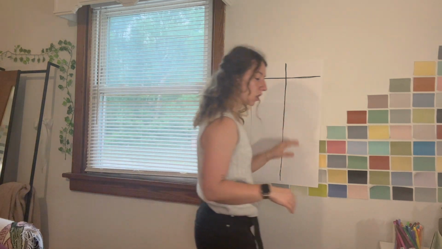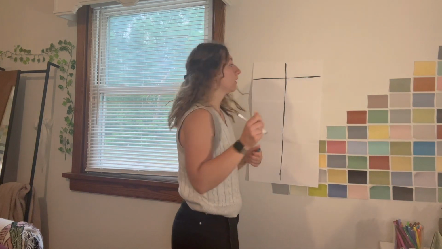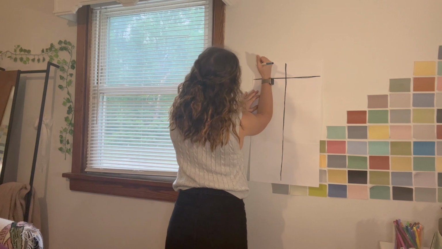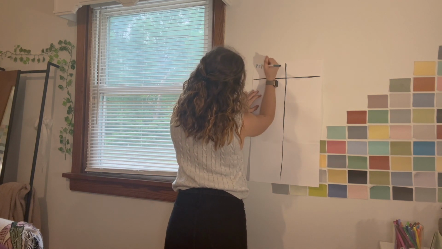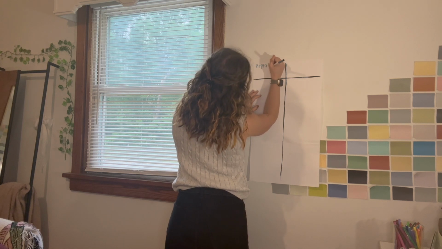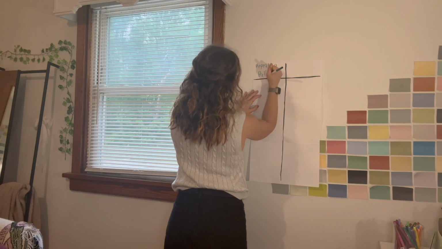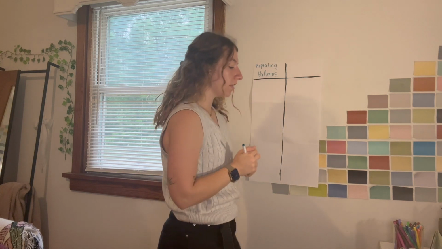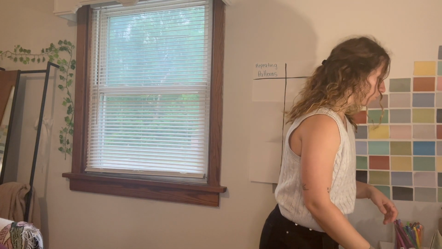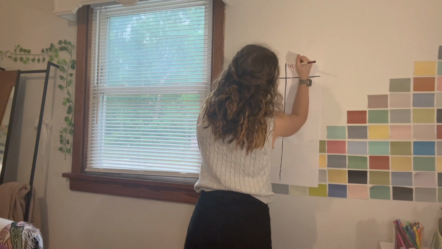So I have this chart, and on one side, let's see, I'm going to use a blue. We're going to write repeating patterns. Okay, and then on the other side, I'm going to use this red. I'm going to write increasing patterns. Oh, that's more like a brown.